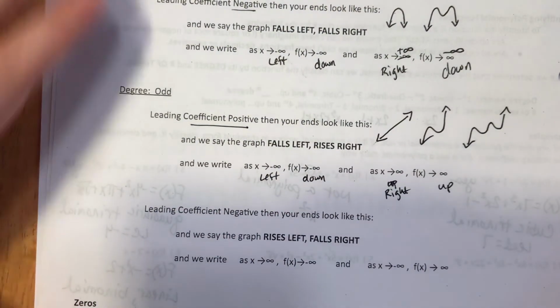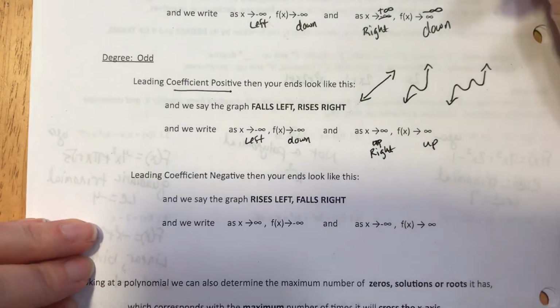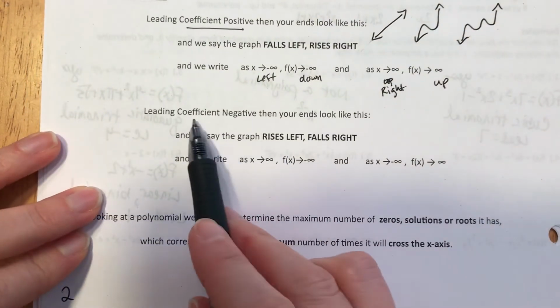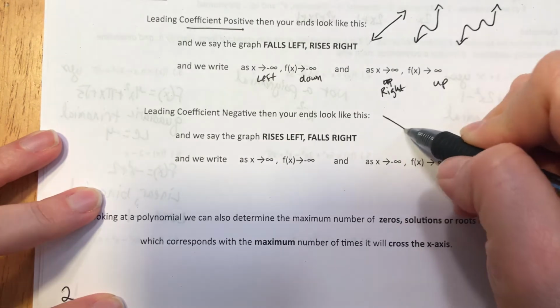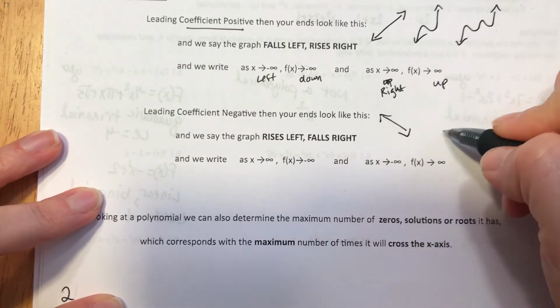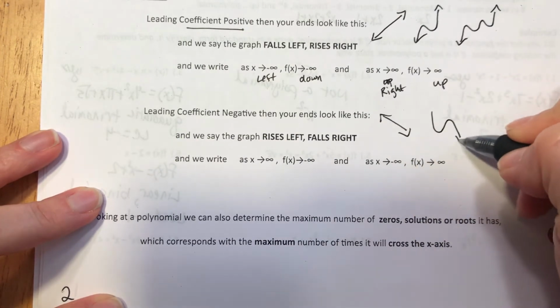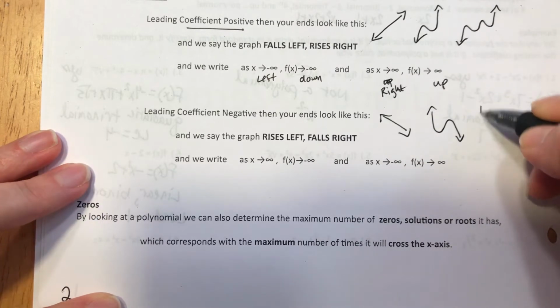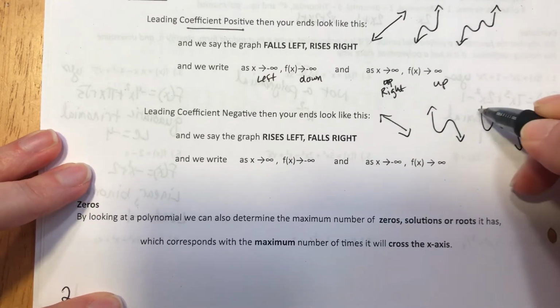All right. Now, if we have a negative leading coefficient, that means it's going to point down. It could be here and point down. It could have lots of bumps and point down.